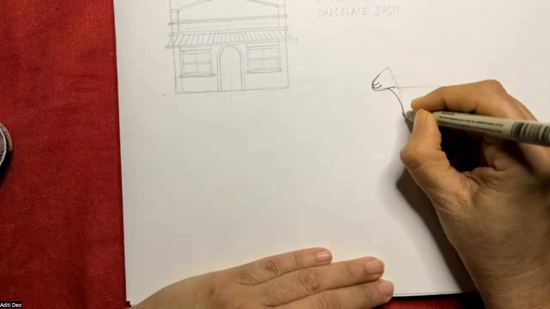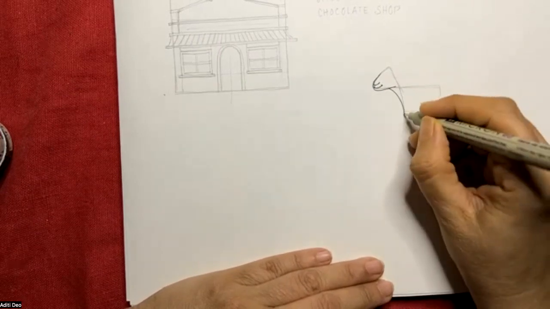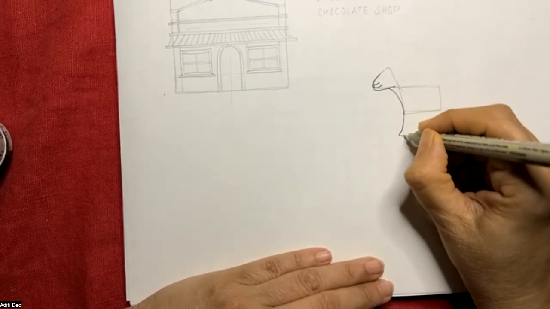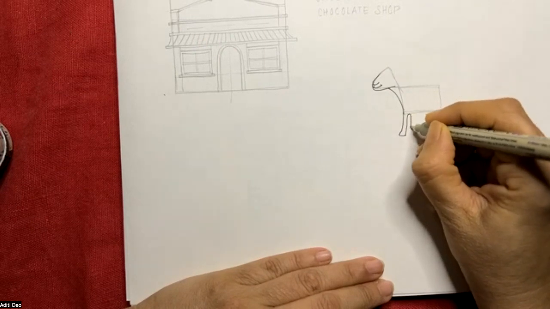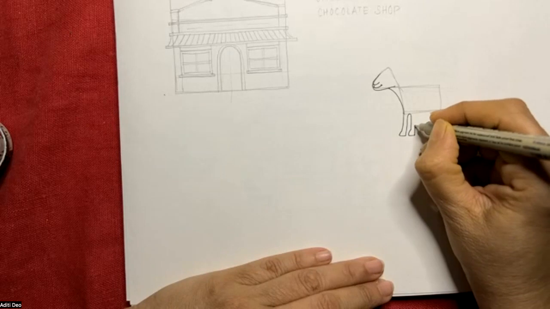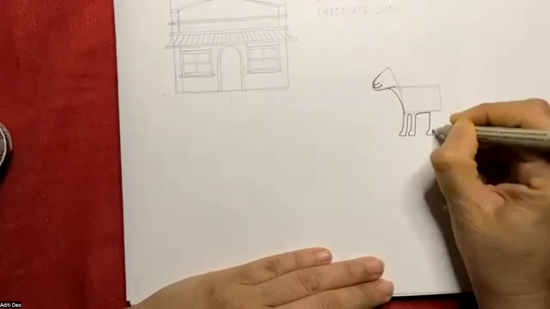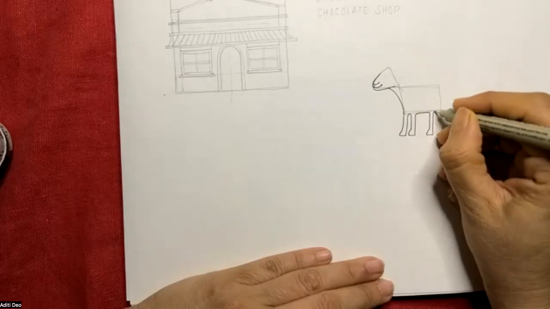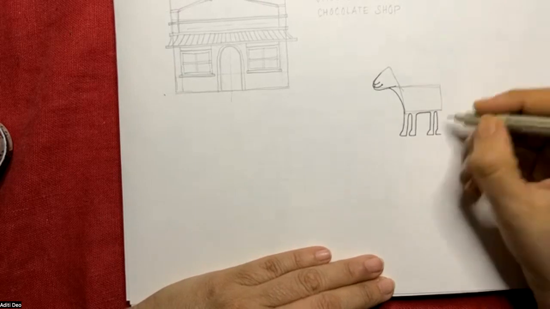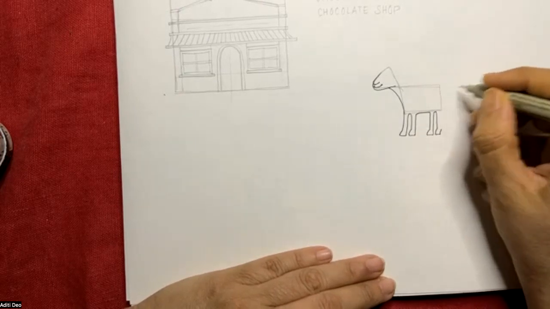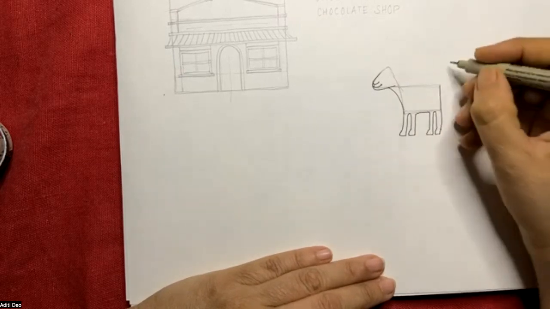Then you can bring the neck down and draw its legs. 1, 2. How many legs does a goat have? 3. And see how I'm making the hooves. A goat doesn't have hooves, but yeah, something like hooves. 4.